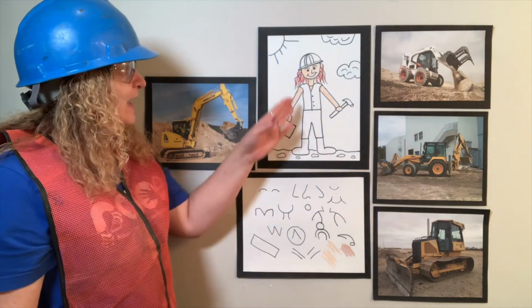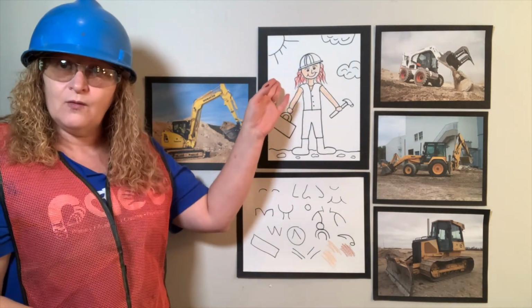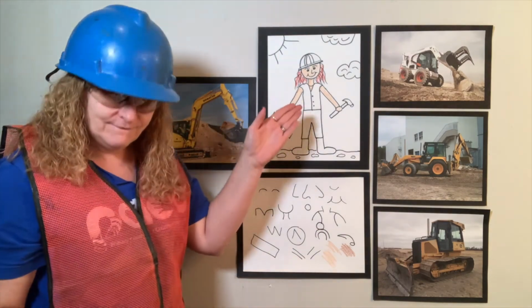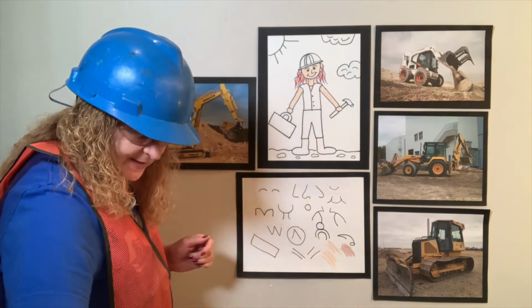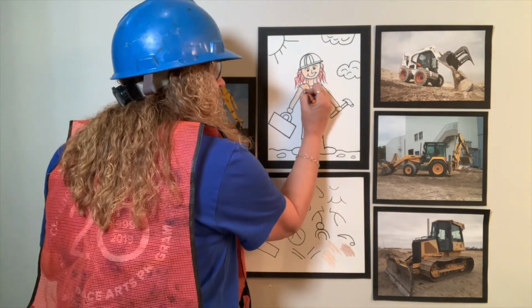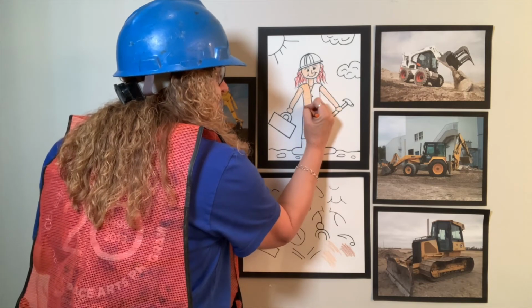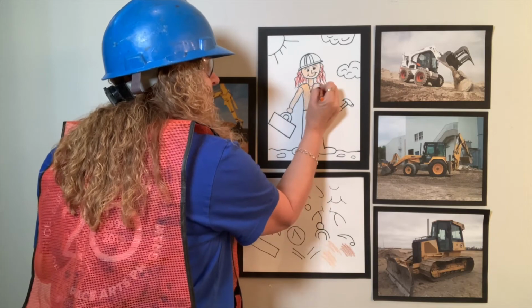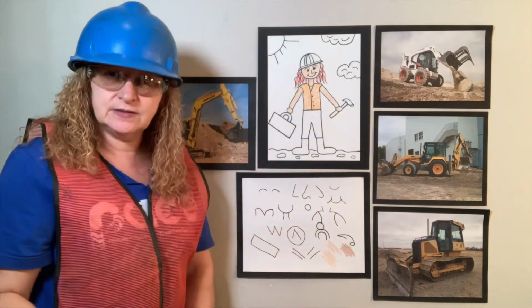And I also want to make sure that I color my vest orange, because that is the color that they are most of the time on construction sites, just like this. Now, if you even want to add some safety glasses to your picture, you can also do that.